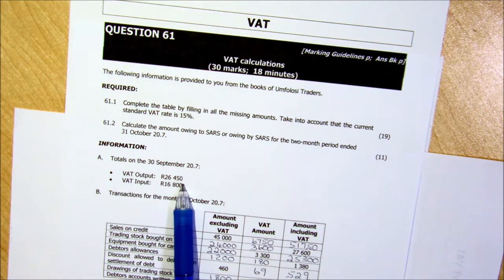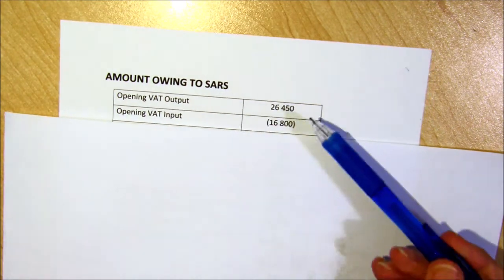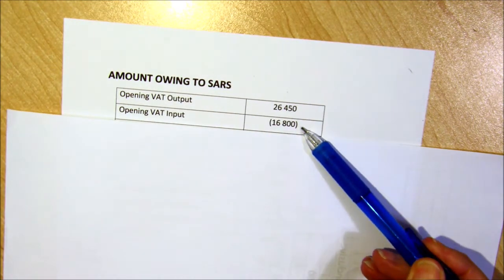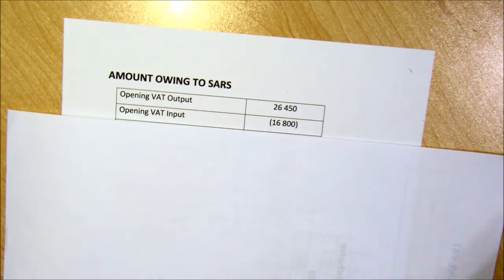We've already collected 26,450, but we've paid out 16,800, so we can claim that back. So in our calculation, we'd start off with saying that's what we owe SARS, but we will minus off that 16,800 because we don't owe that money to SARS. We've already paid it and we can claim it back.